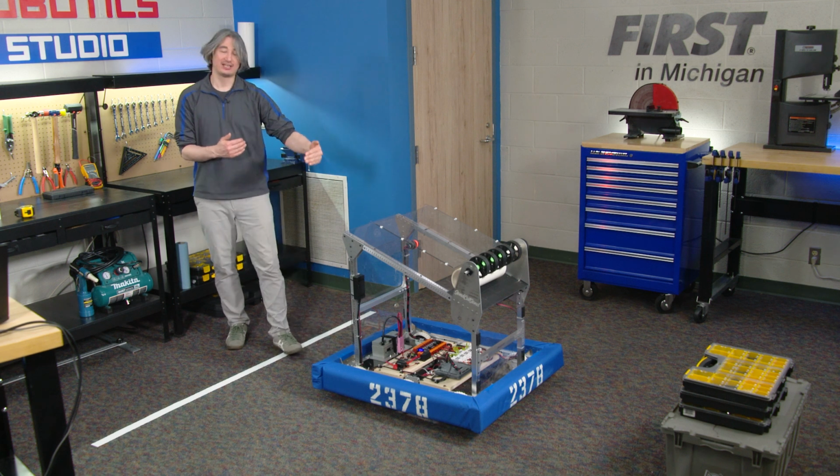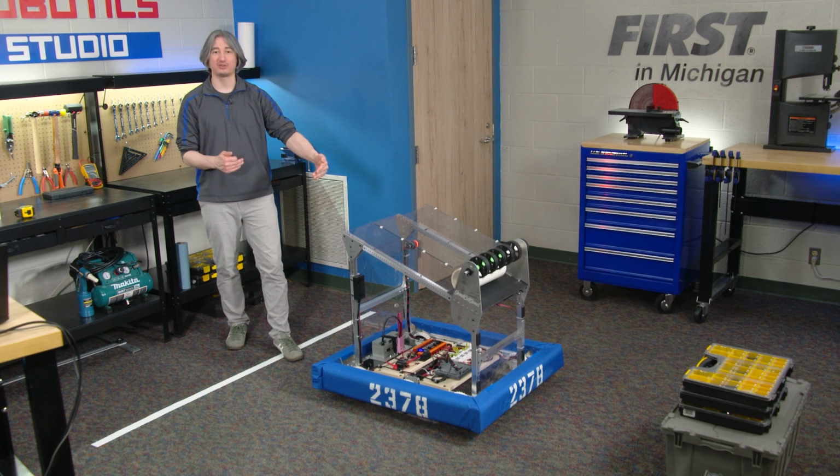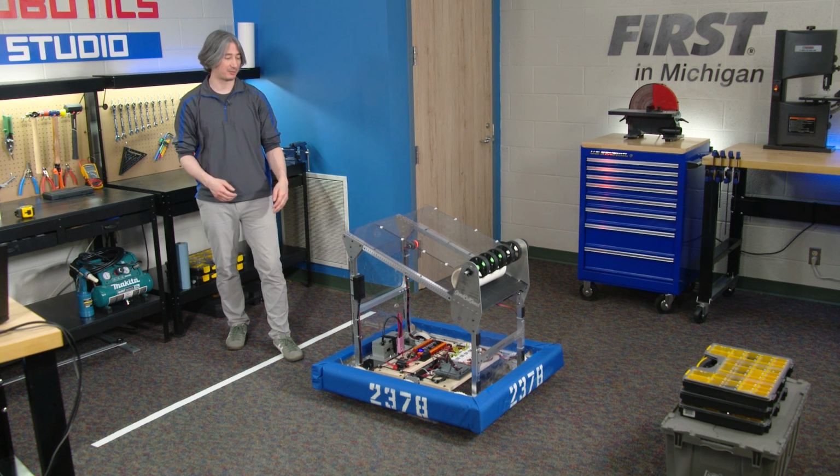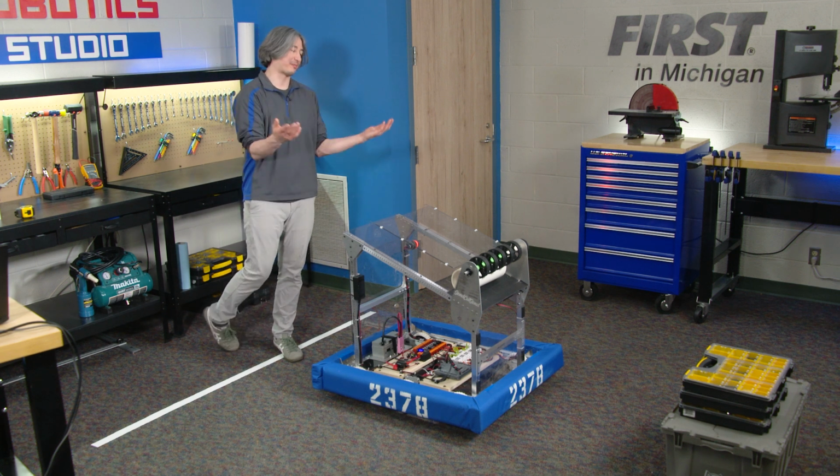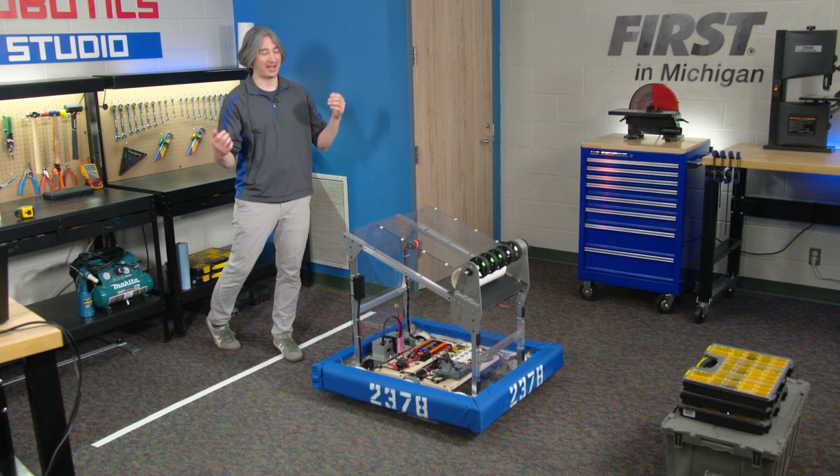So again, here, because we're just creeping forward off the line, you could start with the slower speed and then dial the number in, or you could just cut the number in half. It drove about twice as far as it needed to. Cut the number in half, that's fine.